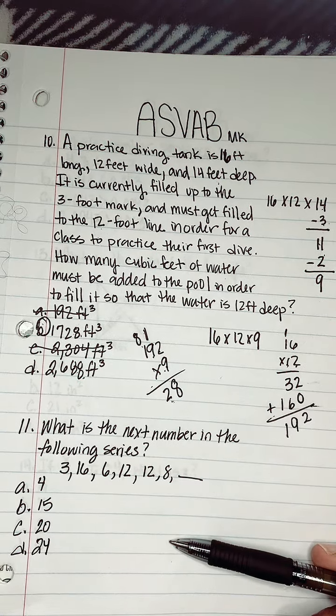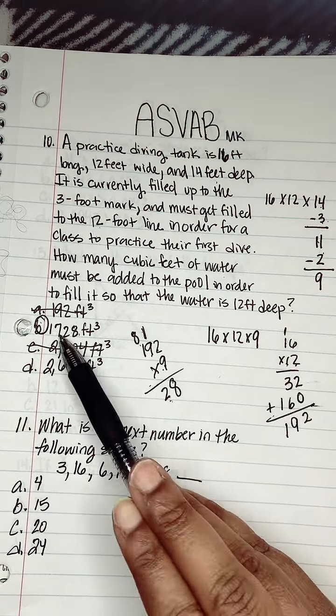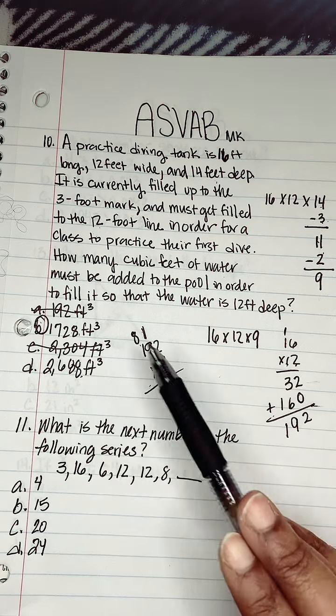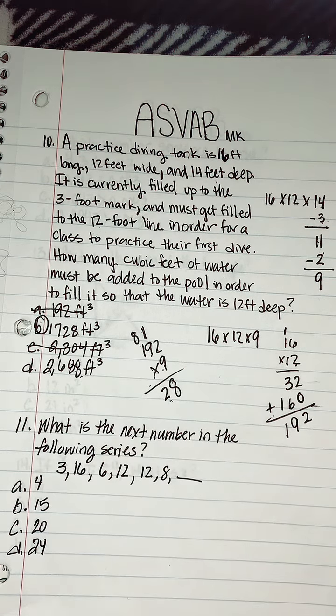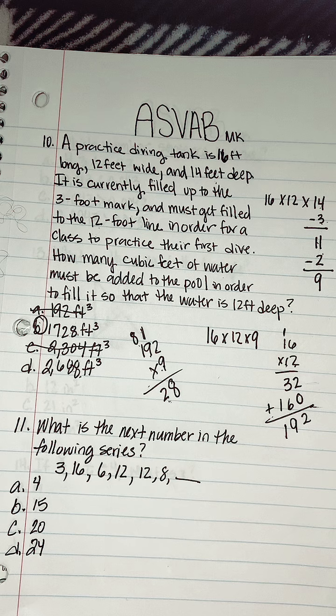I'm going on to the next step, right? This is the actual test. You use your answer choices to help you, right? Save time for the next question. Thank you for the shares. Thank you. Thank you. Any questions on this? On number 10?